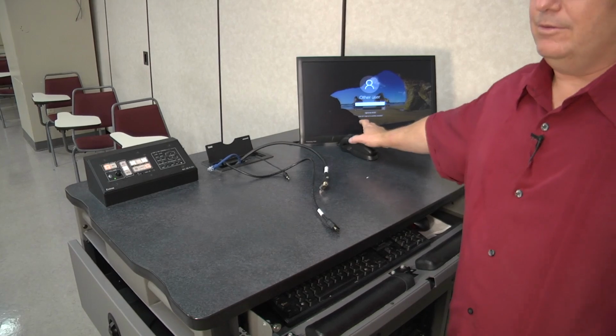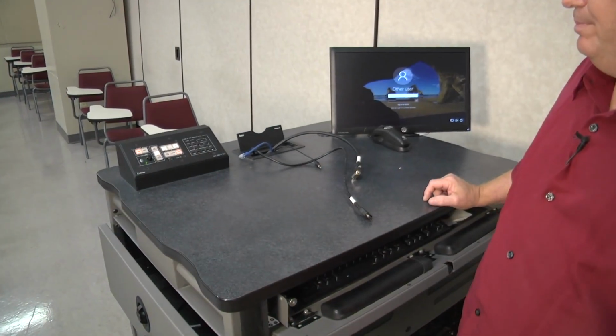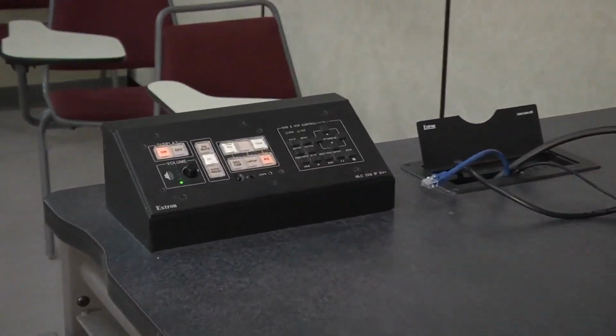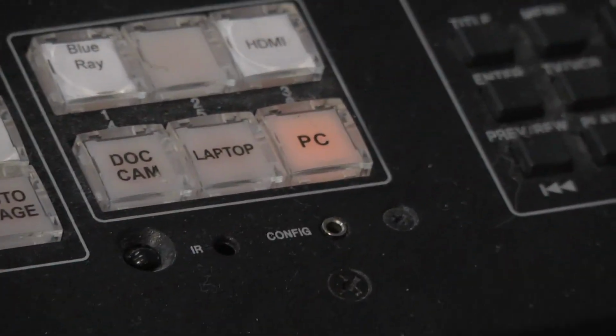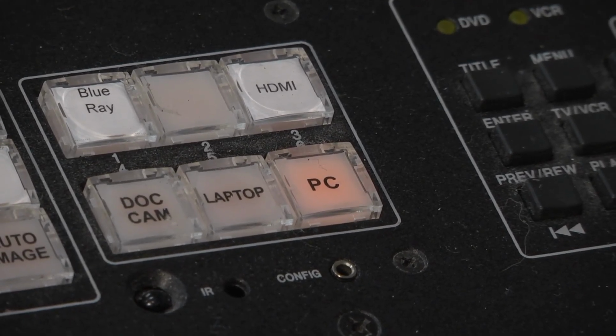It's a good idea, I'll just go ahead and remind you now, because I'll remind you later, to put the mouse back on the cradle when you're not using it. That's what keeps the batteries charged. When you select PC, it selects the internal PC and routes both the audio and the visual to the projector and to the sound system.